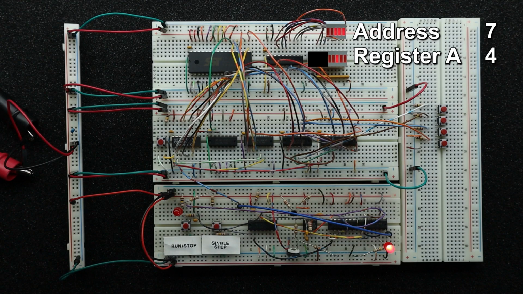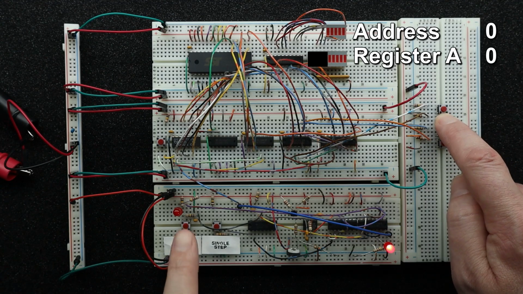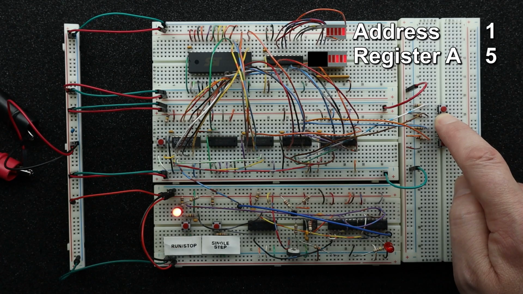Notice that the clock is now high, and we still haven't executed the program yet. Next, I'll reset the CPU, and notice that both register A and the instruction pointer have been cleared to 0. That's because the clock is high before disabling the decoder. I'll set the switches to a value of 2 and run it. Now we get 5, just like we expected.